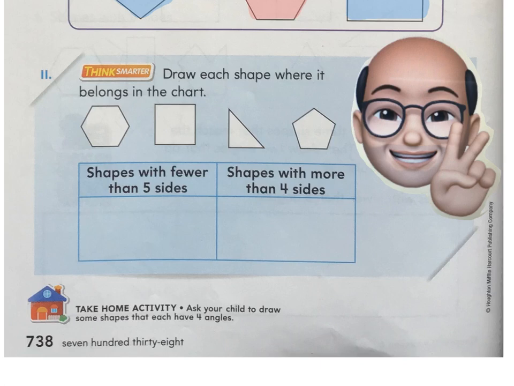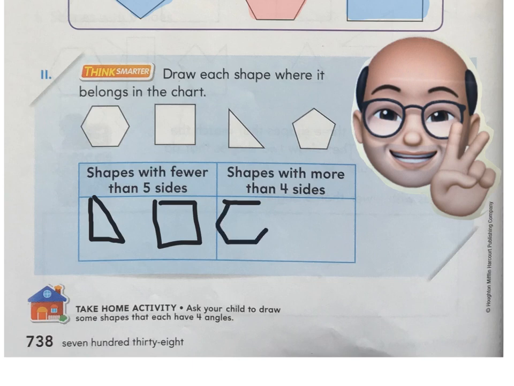All right, let's go ahead and complete the chart. All right, shapes with fewer than 5 sides. That would be the triangle and the square. And shapes with more than 4 sides would be the hexagon and the pentagon.